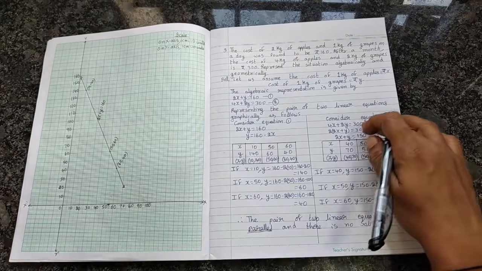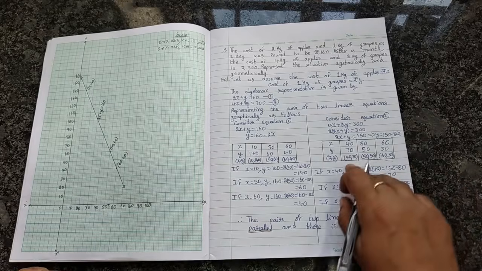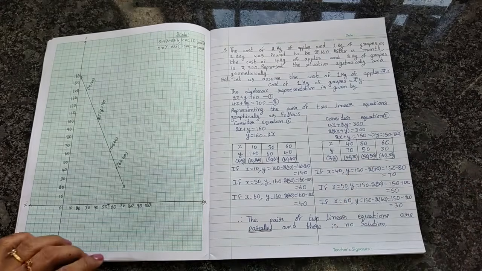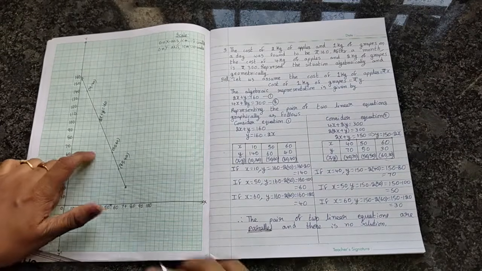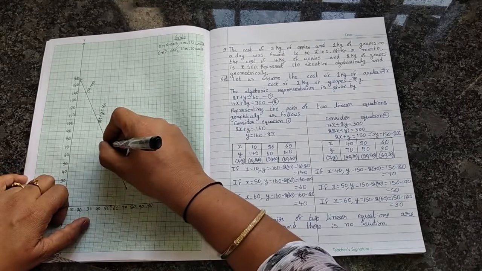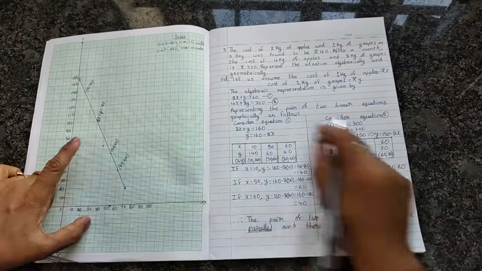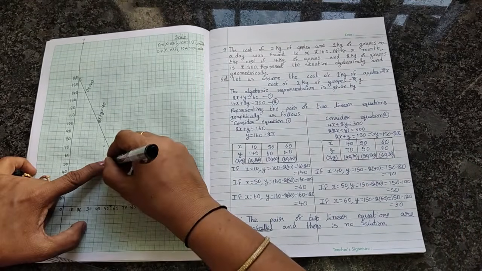That is 4x plus 2y is equal to 300. You can see the 3 coordinates. First coordinate 40, 70. 40 on x-axis, 70 on y-axis. So where do these two meet, children? Here. Can you see? 40, 70. Then next 50, 50. 50 from here to here.